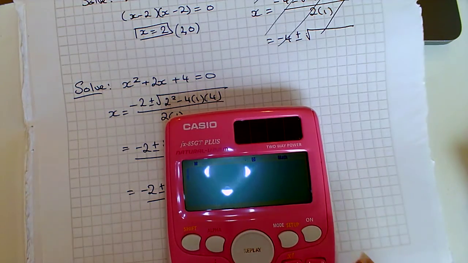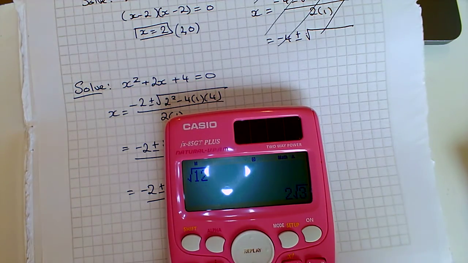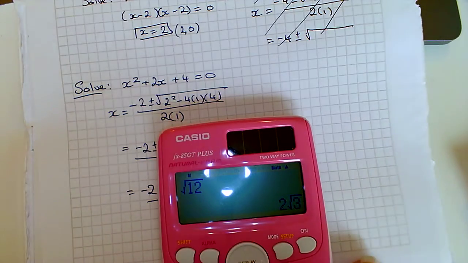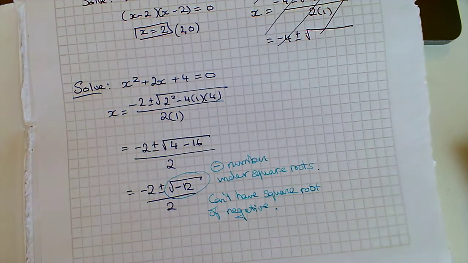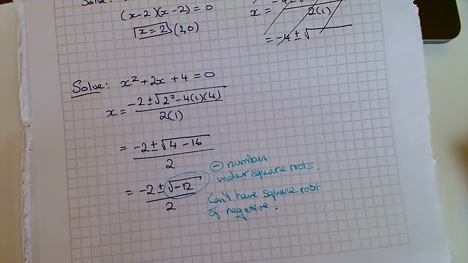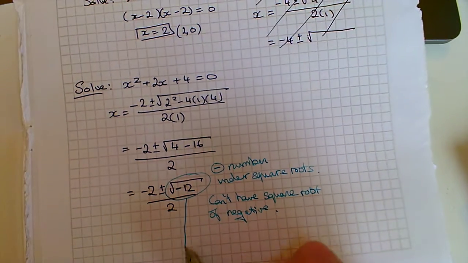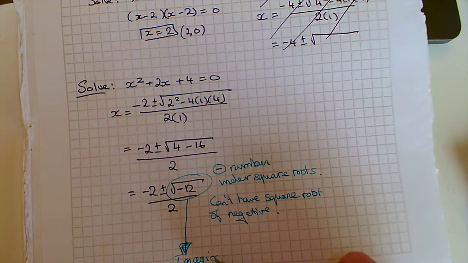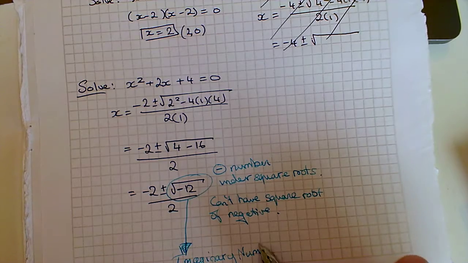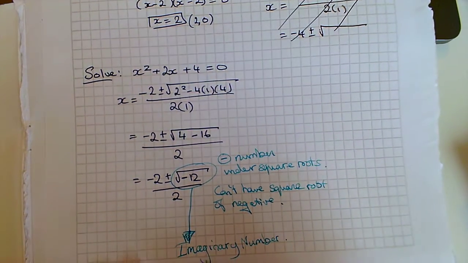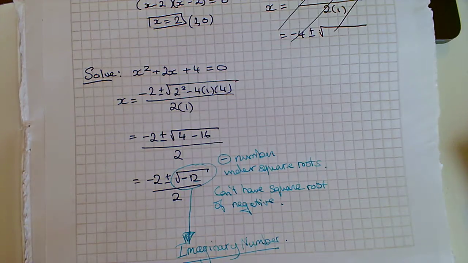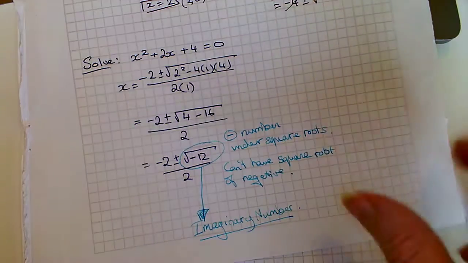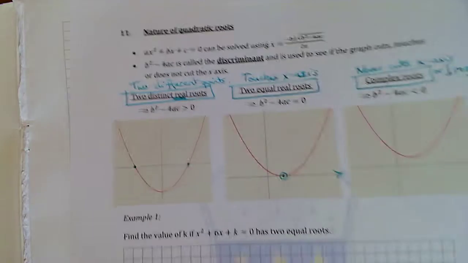You might go, okay, well then maybe it's just the square root of 12, but it's not. They're not the same thing. 12 and minus 12 aren't the same number. So we do deal with square roots of minus numbers in maths, and we say that this is an imaginary number. Okay, so if we have a square root of a negative number, we call it an imaginary number. Right, so those are the three types of roots that we can have. Let me just take a look at them here.